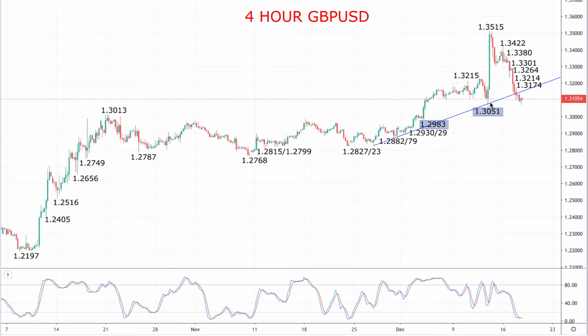So the markets liked that, they cheered that, and the pound surged higher. We'd already had the dip lower to 130.51. It already rebounded up into the 131 area and sprinted higher from there up to 135.15.